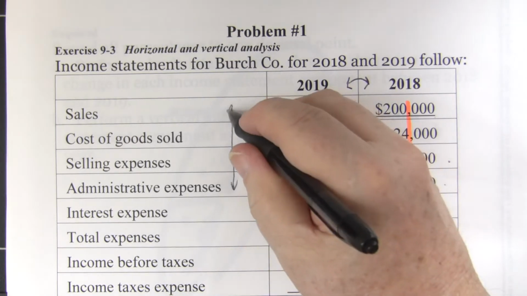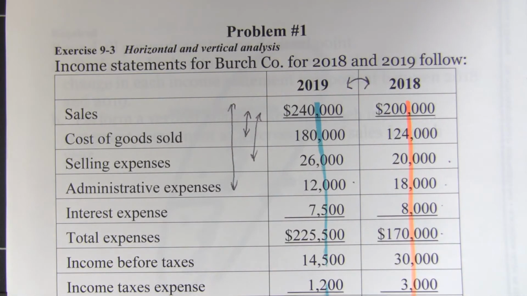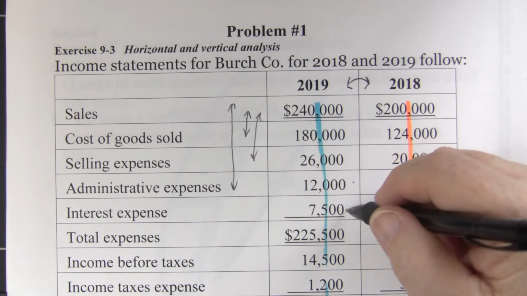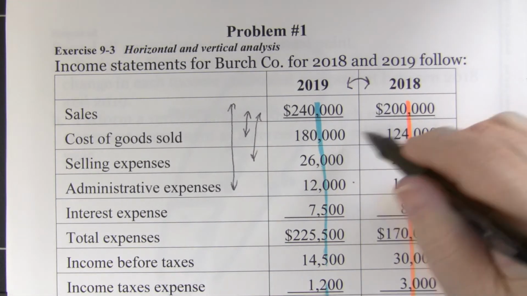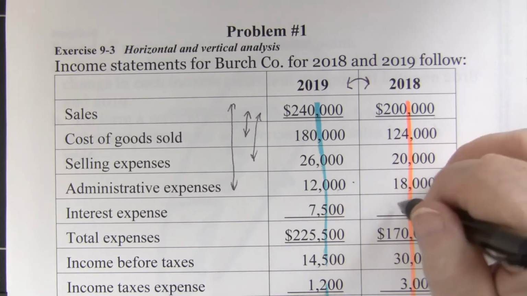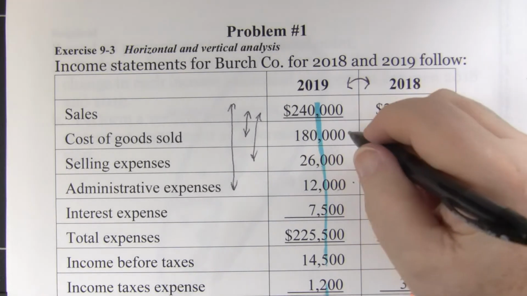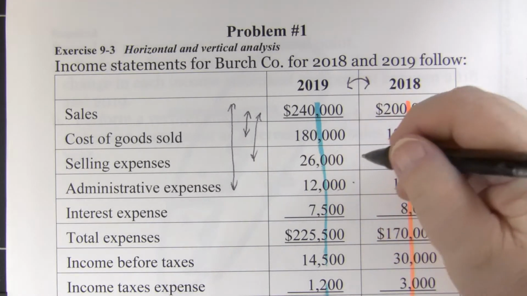So we're going to answer the questions: what percentage of sales was our cost of goods sold? What percentage of sales was our selling expenses? What percent of sales was our admin expenses? So we're going to take these same numbers, but instead of dividing and doing calculations year to year, we're going to be doing all the calculations within the statement.